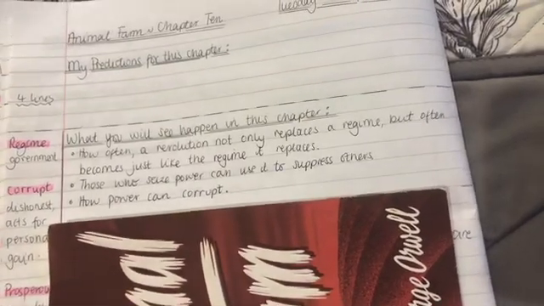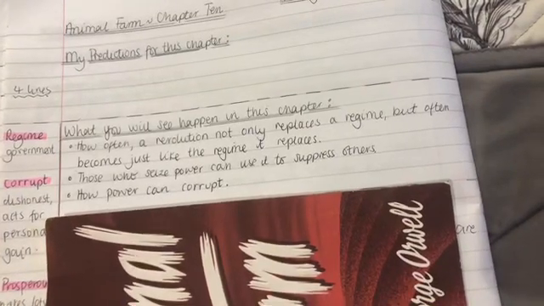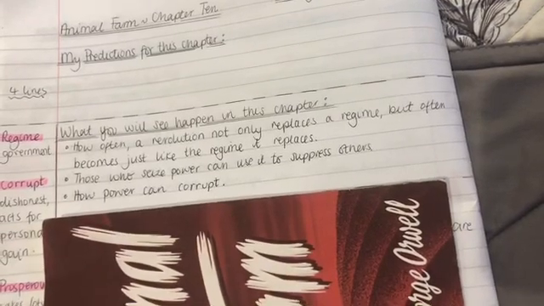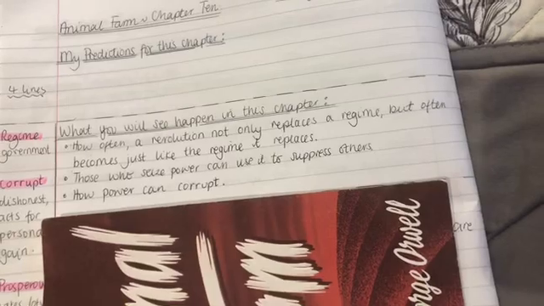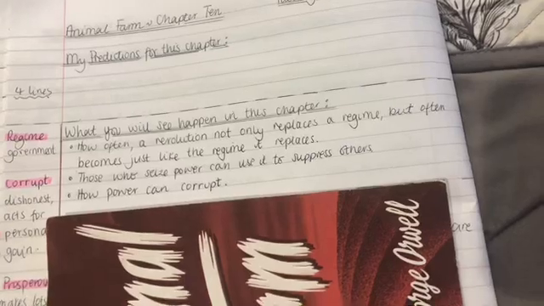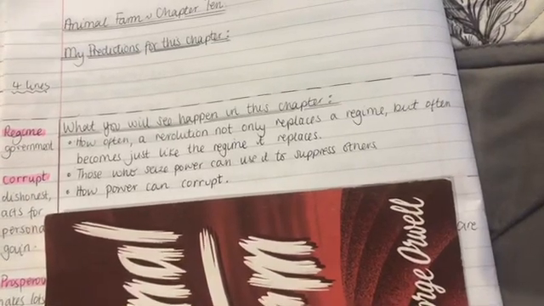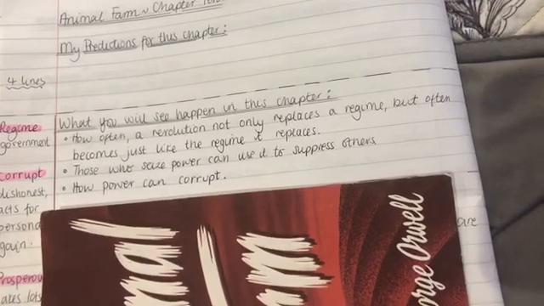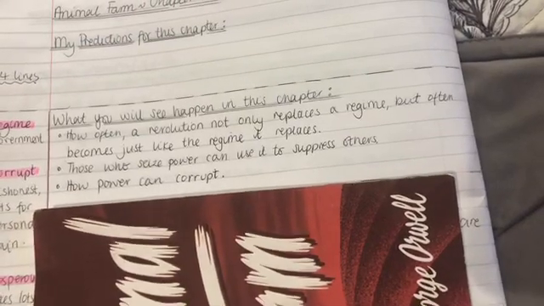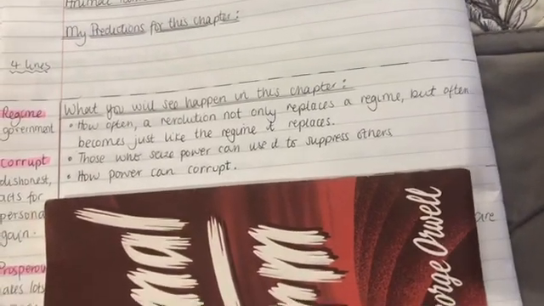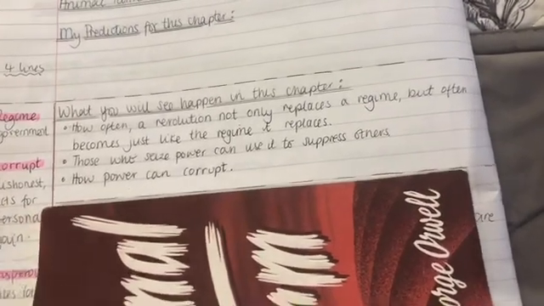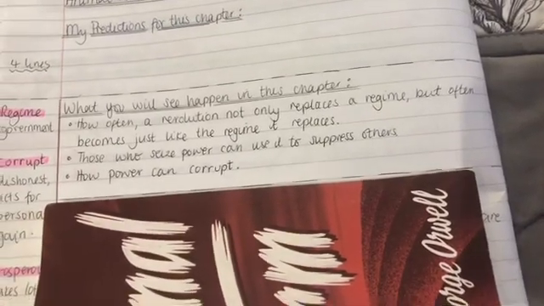Is this going to be complete in this chapter? You're going to see how those who seize power can use it to suppress others. So remember, the whole vision that old Major had at the start was one of fairness and equality and working together. Have the pigs who seized power, have they allowed for that, or have they suppressed others? And how power can corrupt. It seemed all the animals started with very wholesome intentions. Old Major, who encouraged the rebellion, was a pig. But look what has happened to the pigs once power has taken hold and corrupted them.